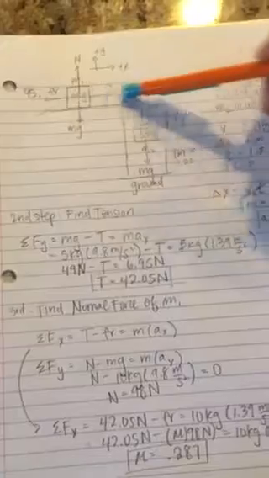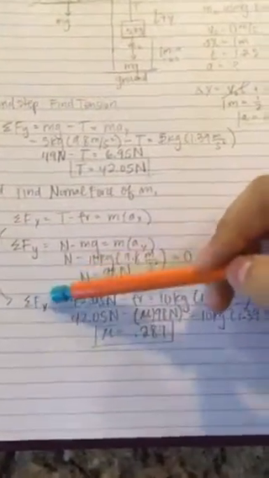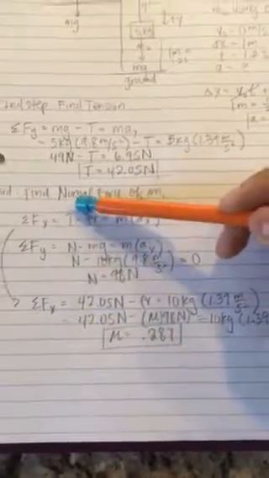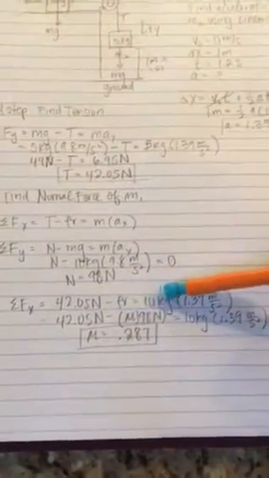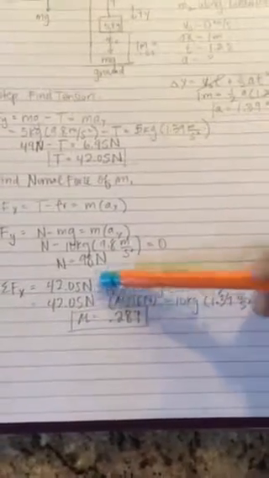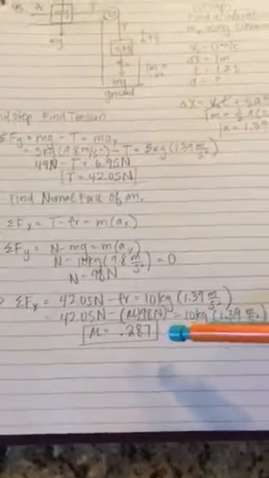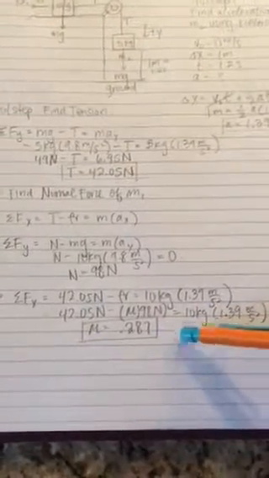which is trying to find the forces in this direction, and that would be the sum of the forces in the x direction equals the tension, which we found already, minus the friction equals mass, 10 kilograms, times acceleration, which we found previously. And so if you solve for this, you can use the friction equation, and you find out that the coefficient of kinetic friction is 0.287.